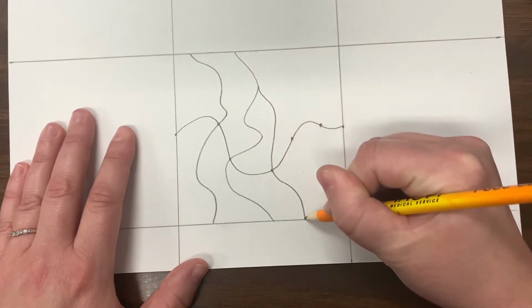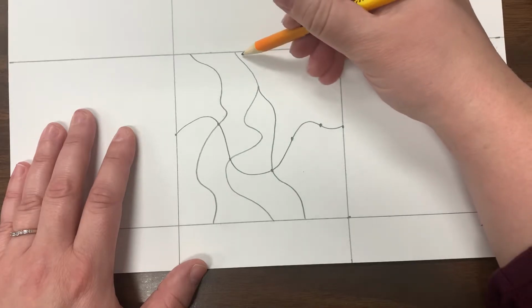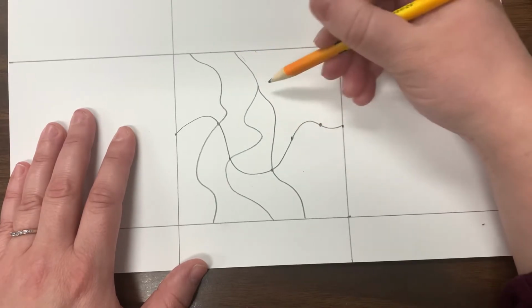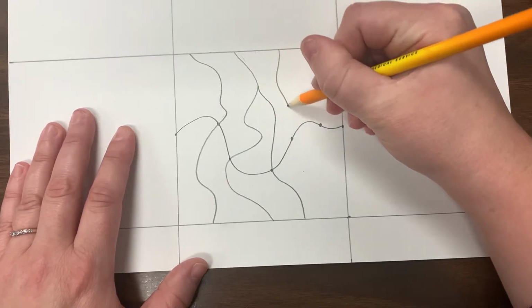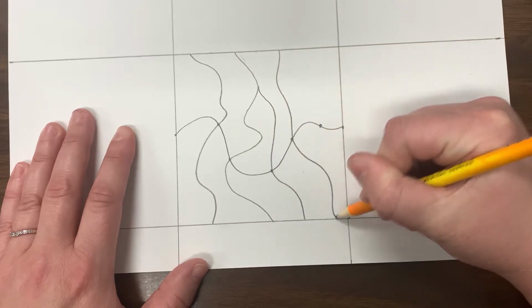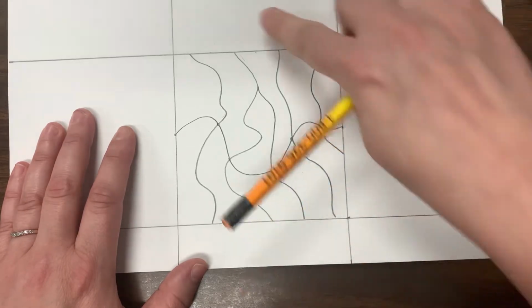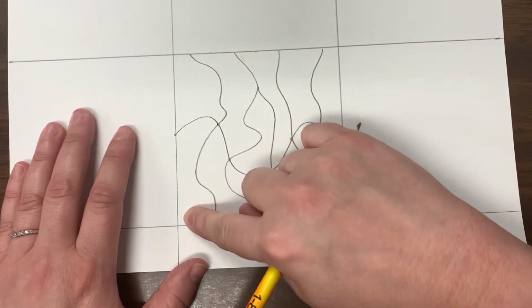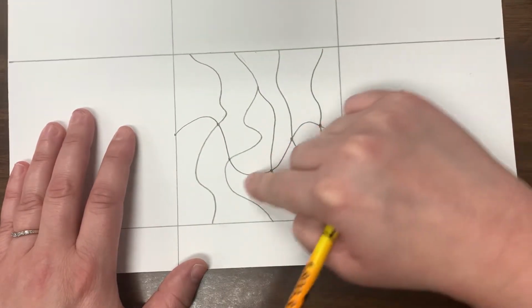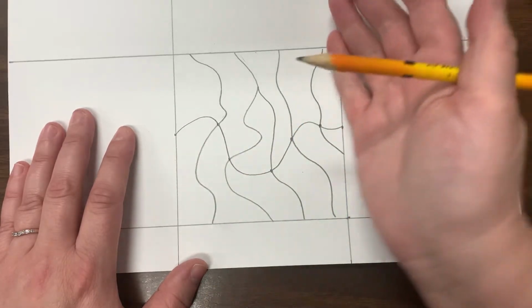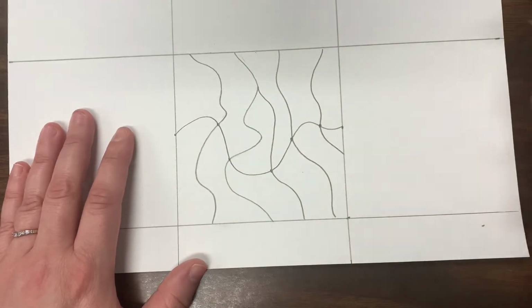That would be fine if I wanted to. And this just means this section here is going to be for this one. So I have curved lines running from the top to the bottom, and those little dots were just to give me markers where I need to bring it in and out.